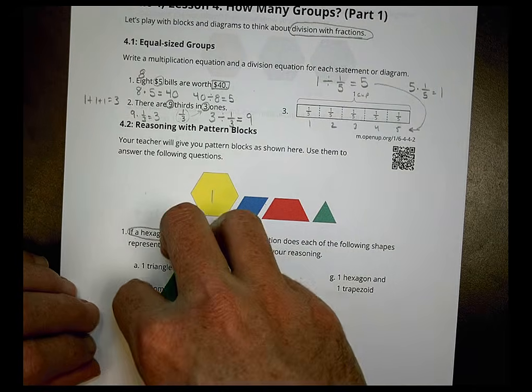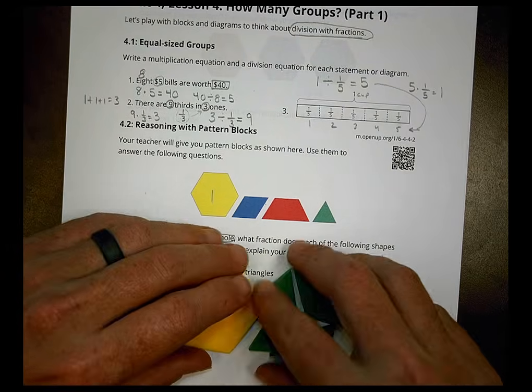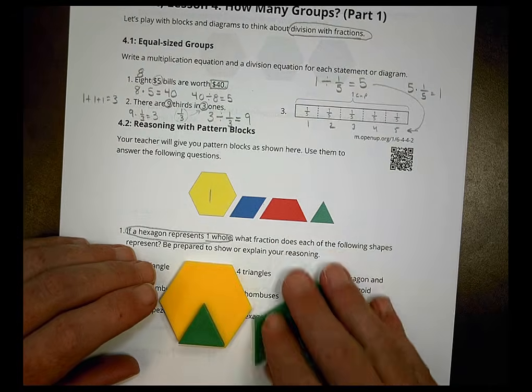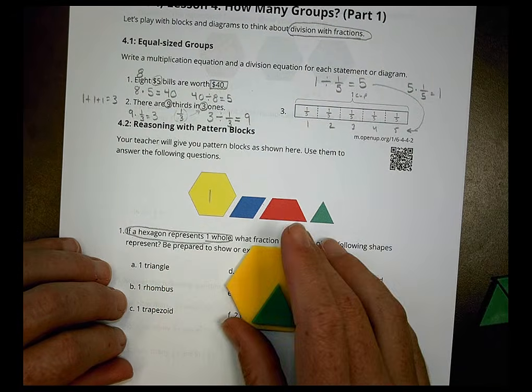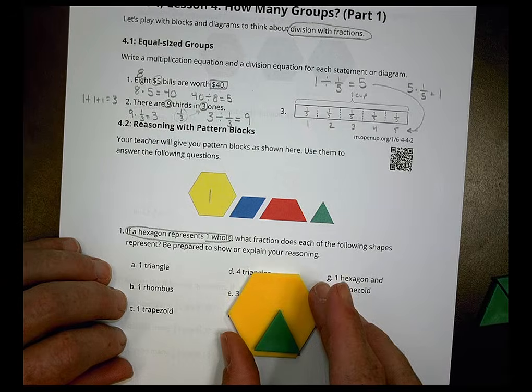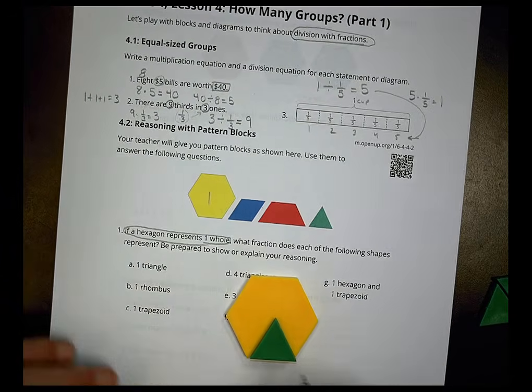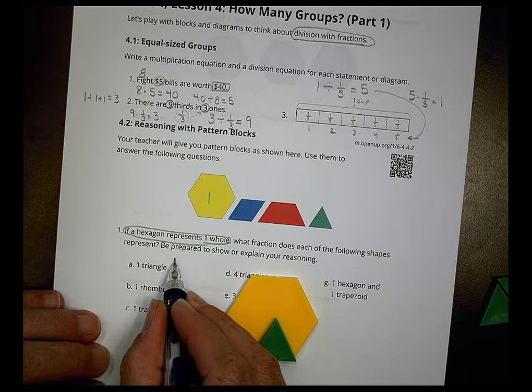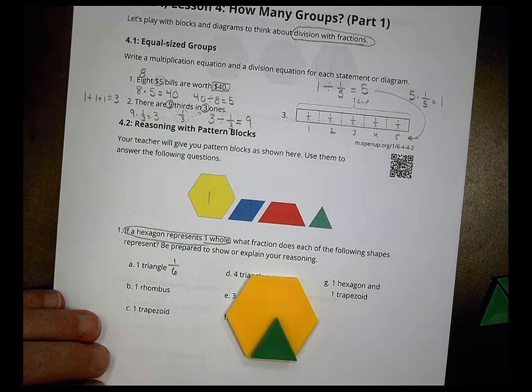So 6 triangles is the equivalent of one hexagon, which means that one triangle, in terms of how this relates to the whole hexagon, is 1/6 of the entire hexagon.